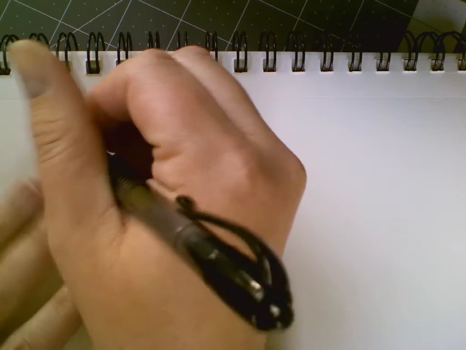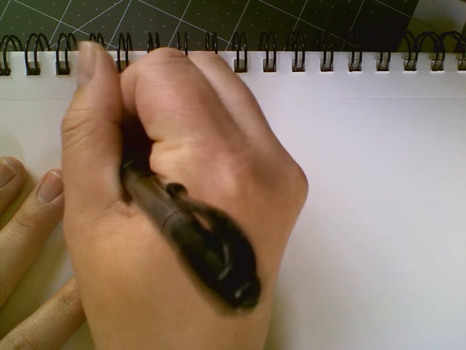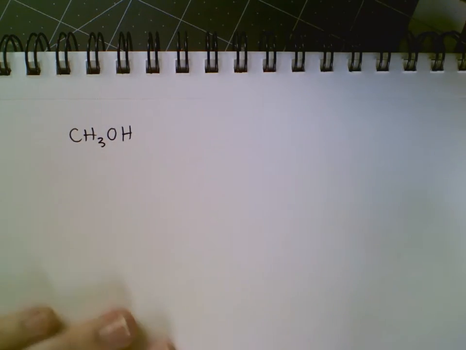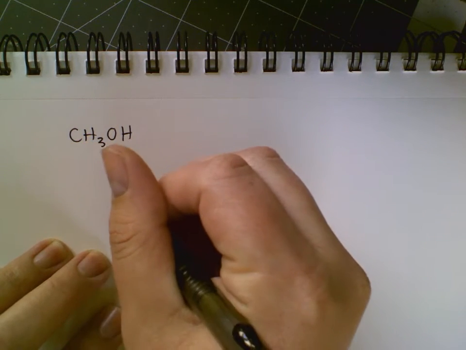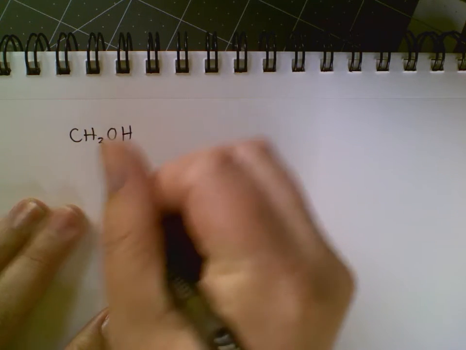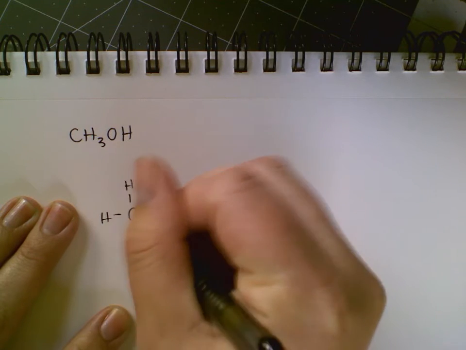Everybody, I wanted to go over how to draw intermolecular forces on a sheet of paper because they are sometimes kind of a little bit difficult to do, and I'm going to show you one of the examples that we have been doing already. So we are going to take a look at our trusty friend methanol here, CH3OH. So what I'm going to do is draw the Lewis structure for CH3OH.